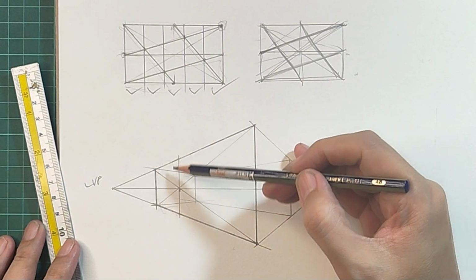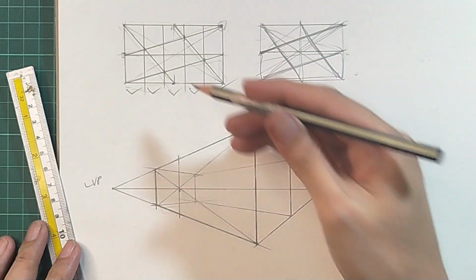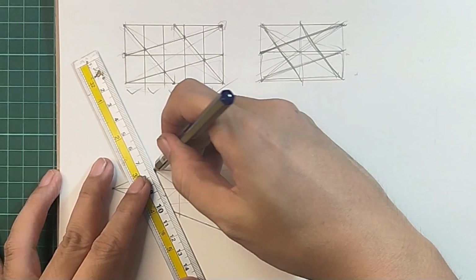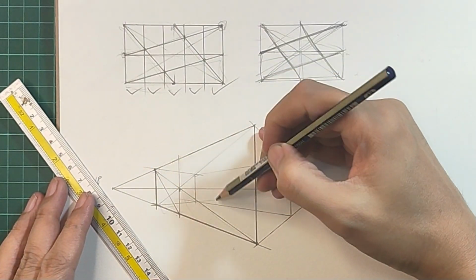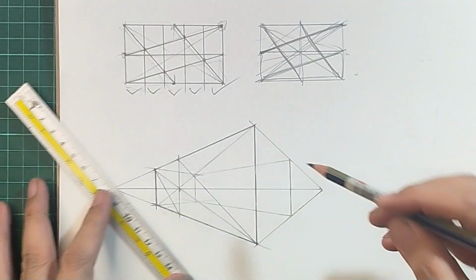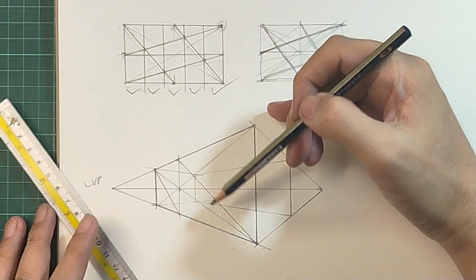Okay? So we did that X, vertical line. Let's now do the diagonals. From corner to the middle, that's the first. And from here, corner over here to this corner. Well, this is the middle to the corner, so you have this first set of diagonal lines.